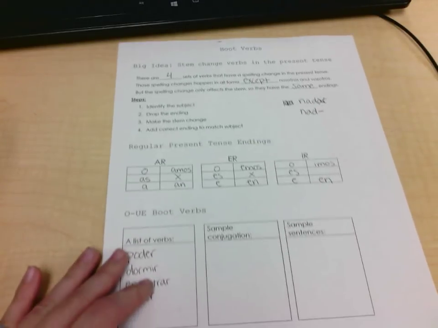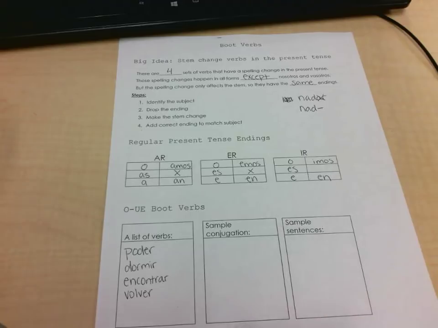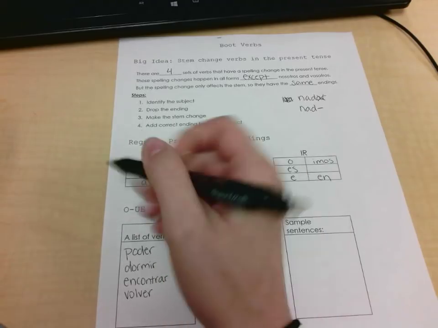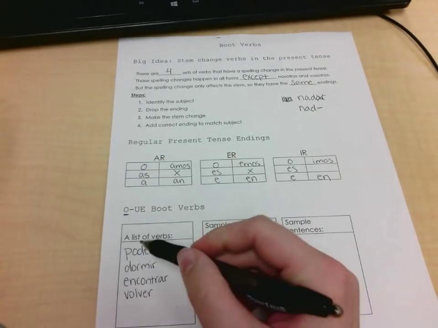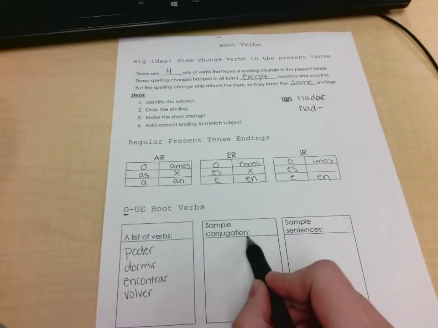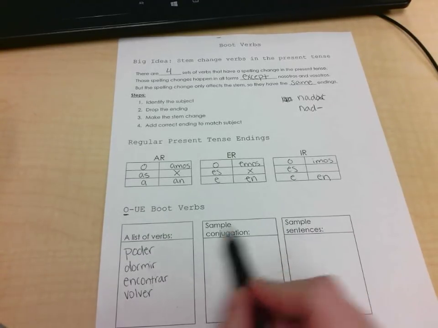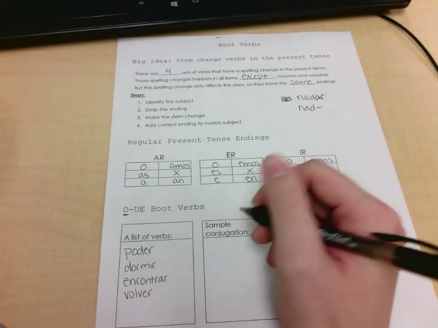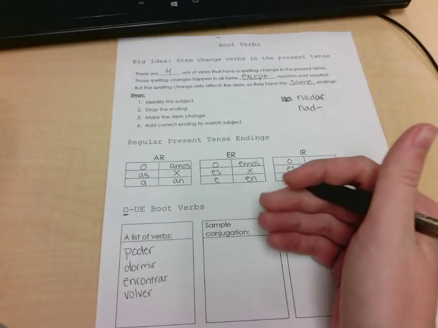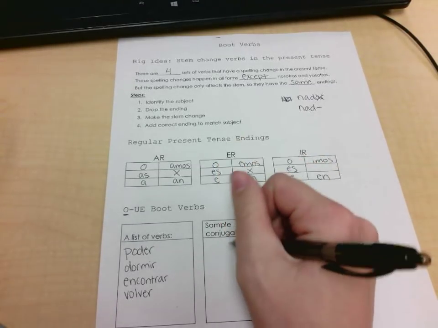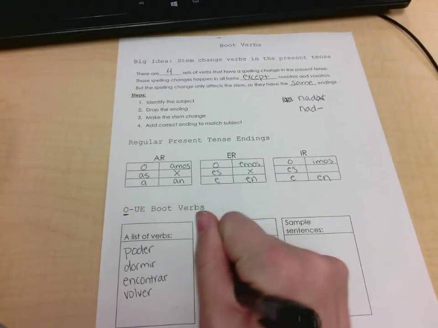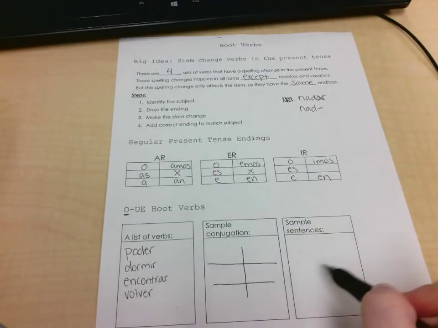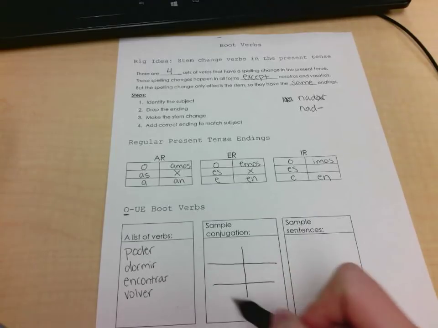Alright. Let's focus on down here. If we have the O to UE boot verb, we're going to find our O in all of these verbs. I'm just going to do one sample conjugation in this video, but all of these follow the exact same pattern. If I have the verb poder, poder means, remember, to be able to or can. I'm going to make my chart like always. Now, identifying the subject, since we're only working on a chart, we're not going to do a sample sentence.